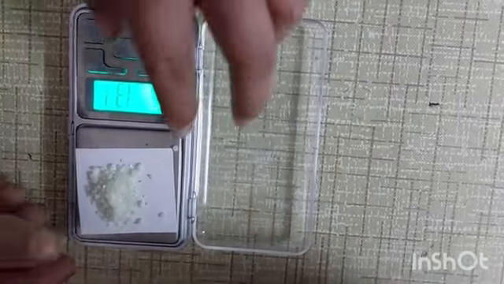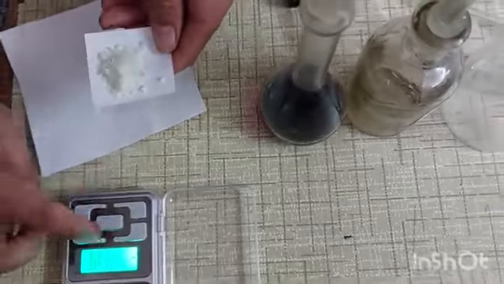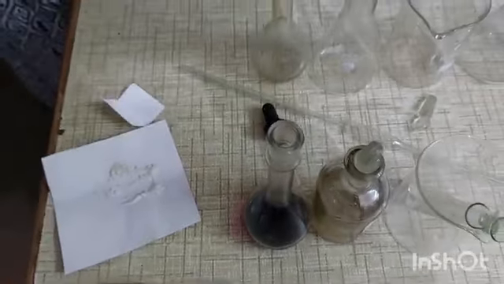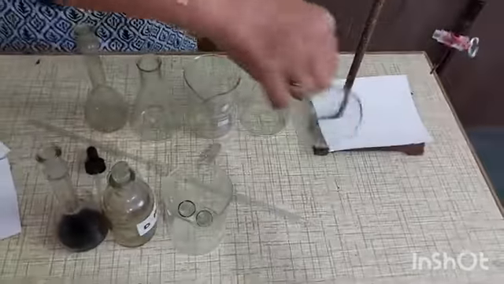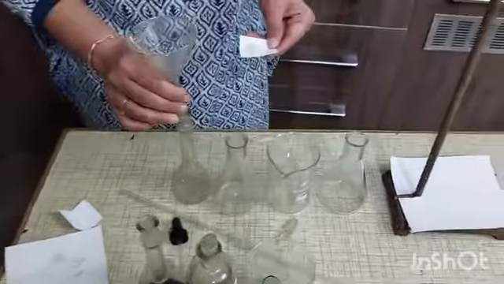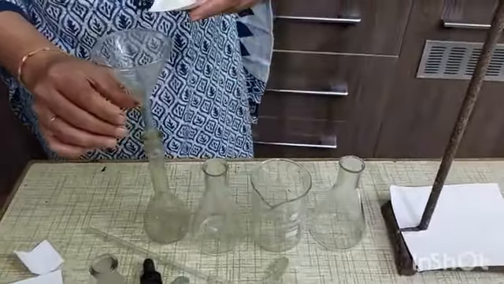Now this salt is transferred into a clean 100 ml measuring flask.